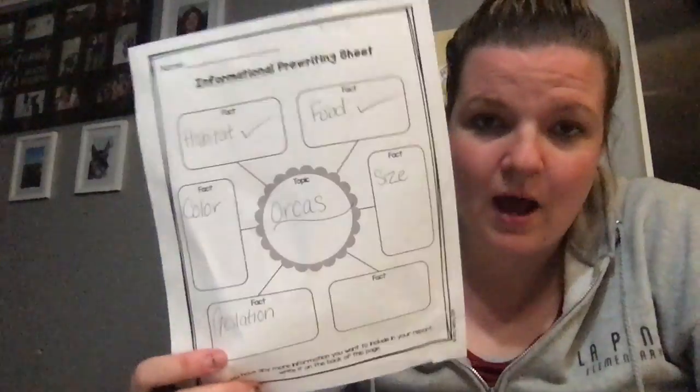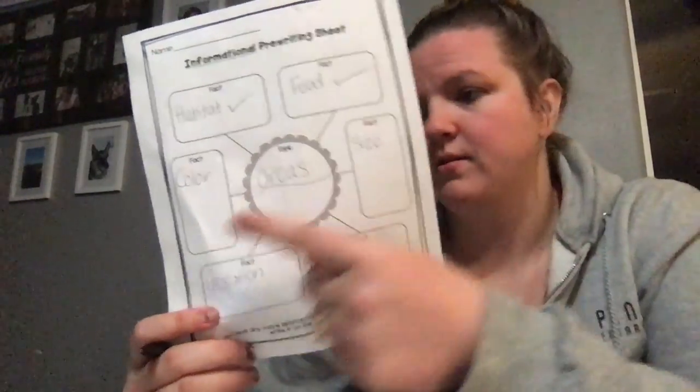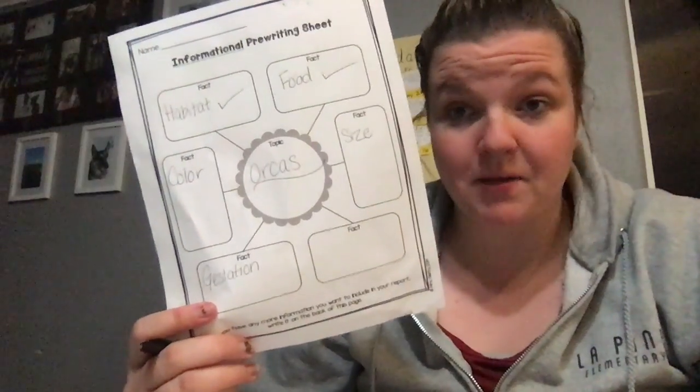So I need to label my picture. All. Oh, we know that word. That's a sight word. All oceans. All oceans. Now, page 2 is done. Look at that. I'm so good. Okay, so I can check off 2 things. I wrote about food. Check. I wrote about habitat. Check. Now, how many more things do I have? 1, 2, 3. I'm going to keep going.